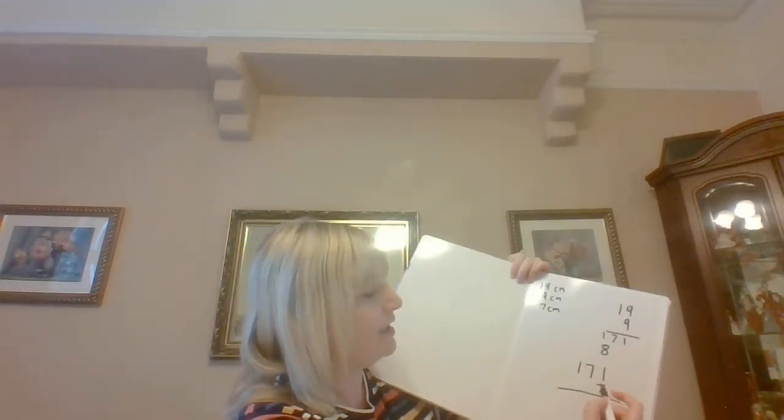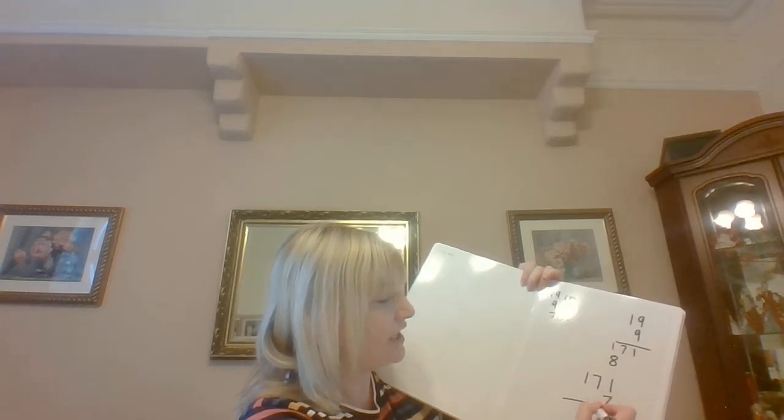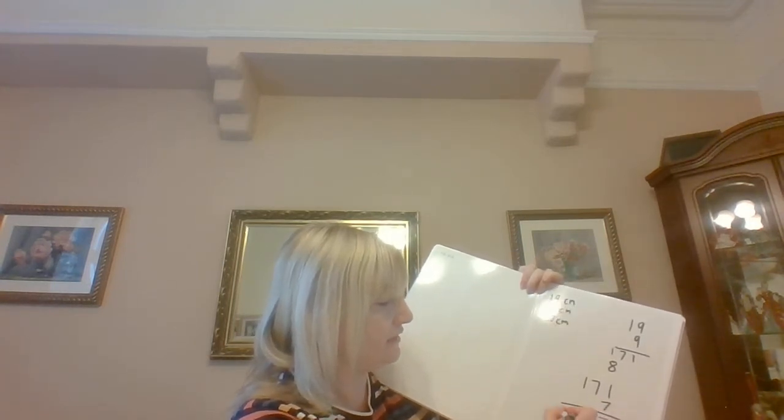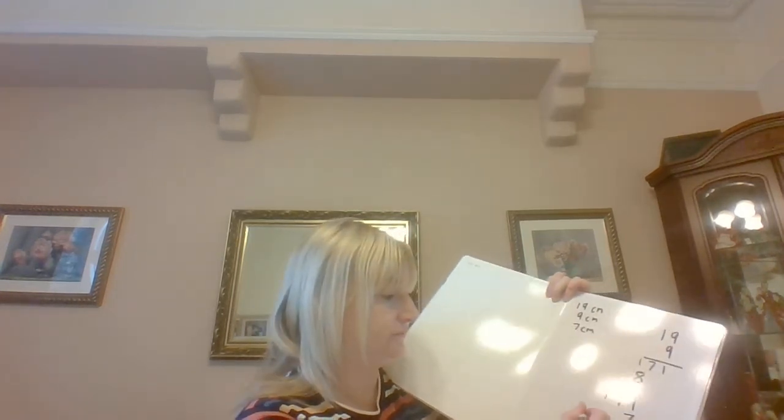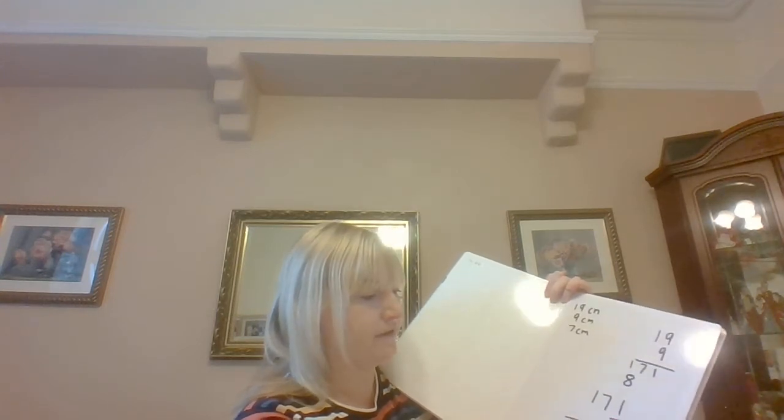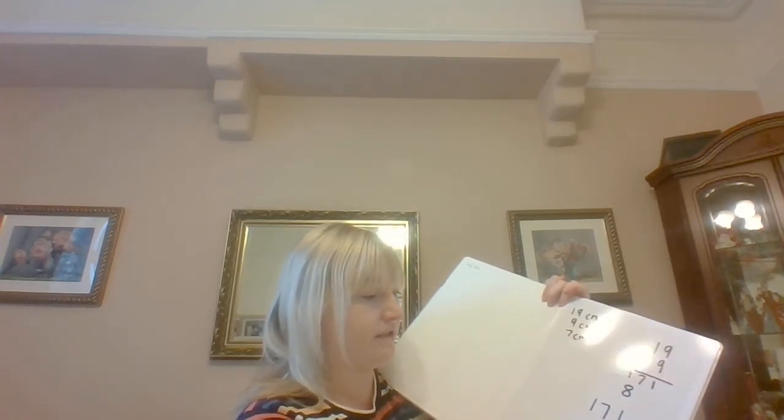So 7 times 1 is 7. 7 times 7 is 49. Bridge the 4. 7 times 1 is 7. 7, 8, 9, 10, 11. So 1,197 centimetres cubed.